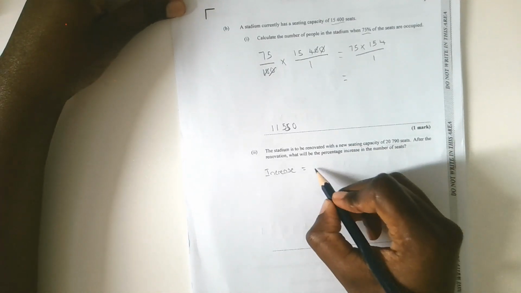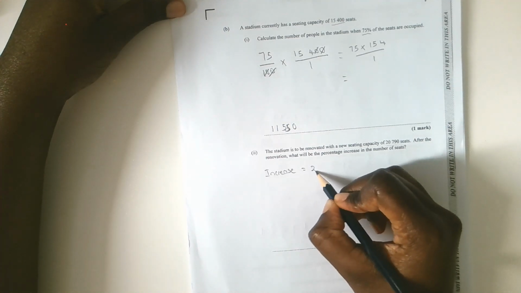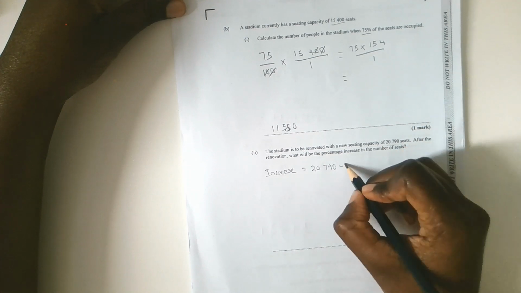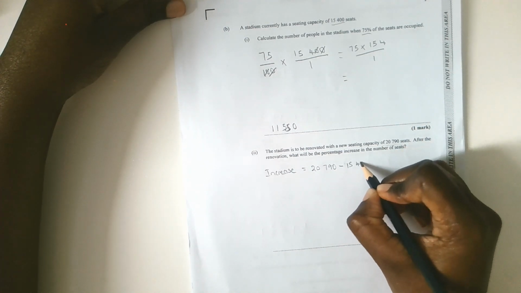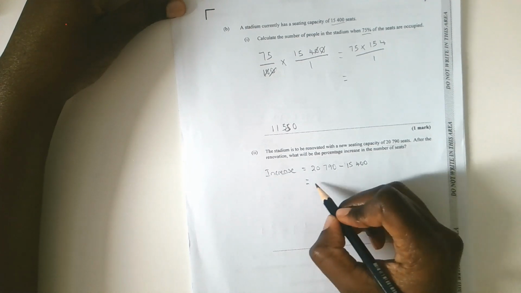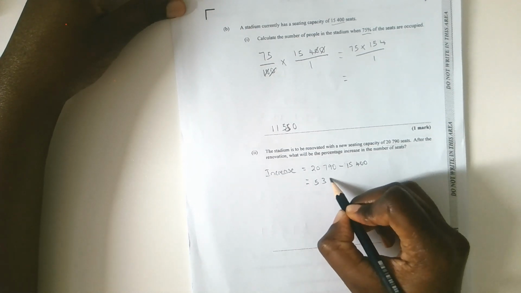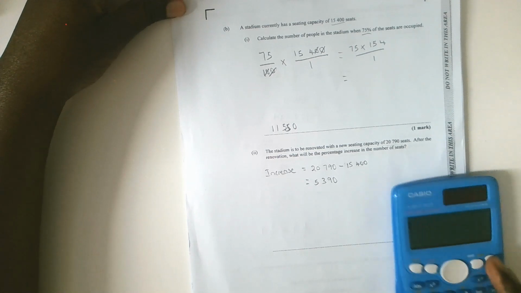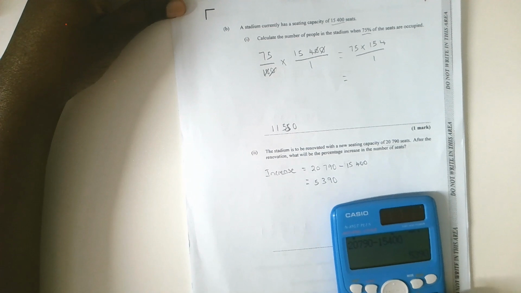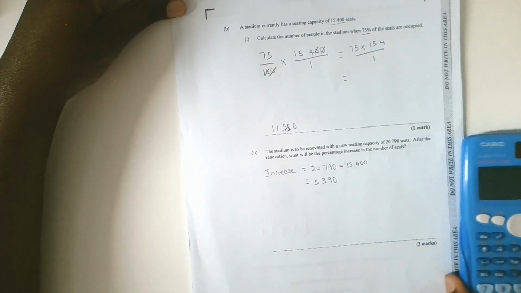So subtracting those two values, 20,790 subtracting 15,400, we will now have a value of 5,390. So let's check our value. 20,790 minus 15,400 gives us a value of 5,390.